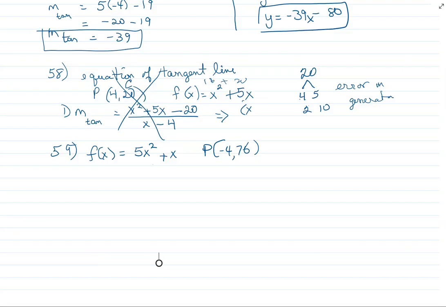Okay, so we're going to do the slope for the tan. And I'm going to have 5x squared plus x minus a 76 over x plus the 4. All righty. Okay.